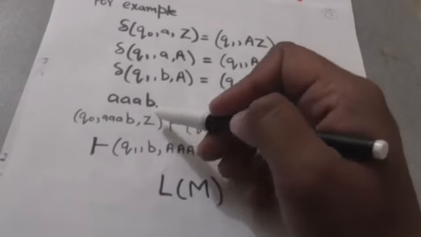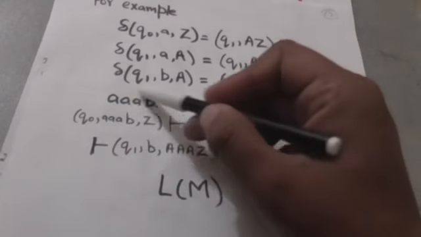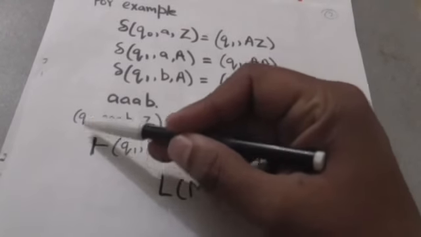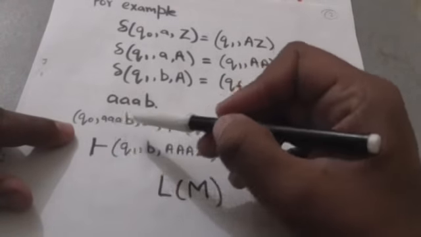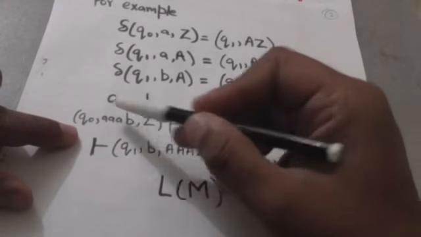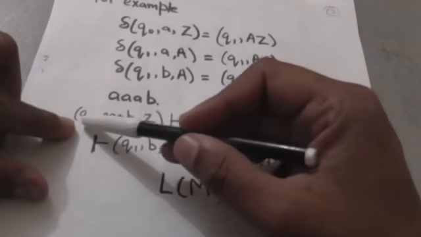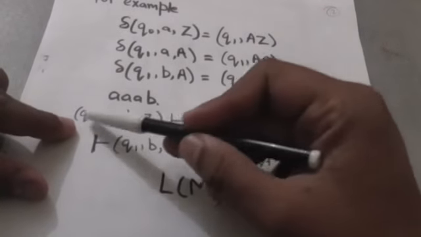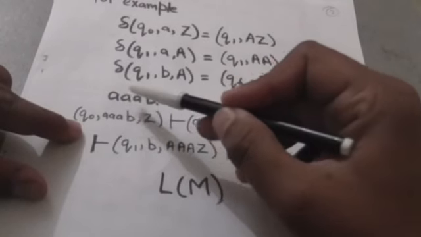Whenever a Pushdown Automata starts reading a string, it starts from its initial state, right? So its initial configuration will be this one. This is the initial configuration of Pushdown Automata when it has to read this string.